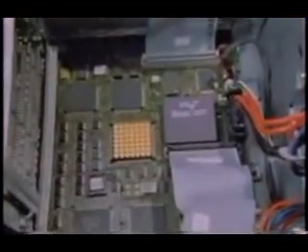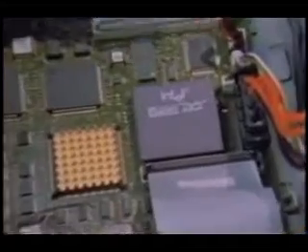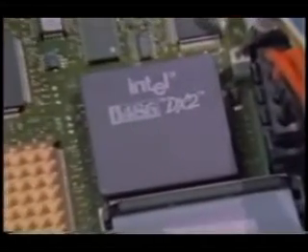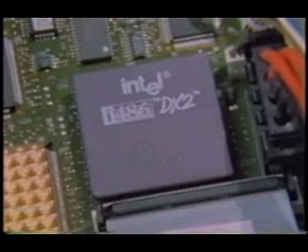Inside of this computer, we find a microprocessor containing over 1 million transistors. The speed of a signal traveling through these transistors affects the computer's performance. In an ideal environment where there is no resistance, an electrical signal would travel at the speed of light.